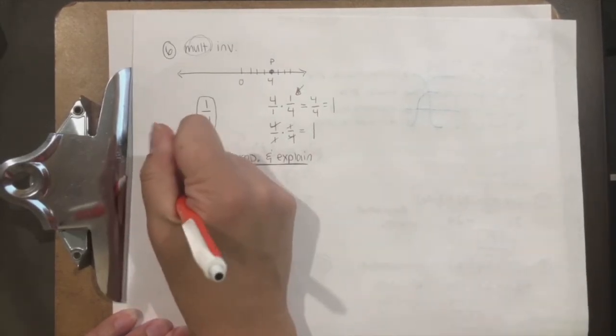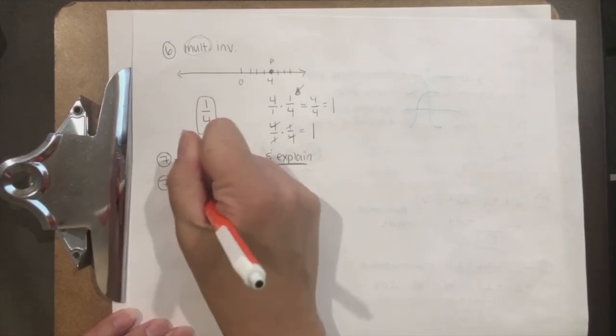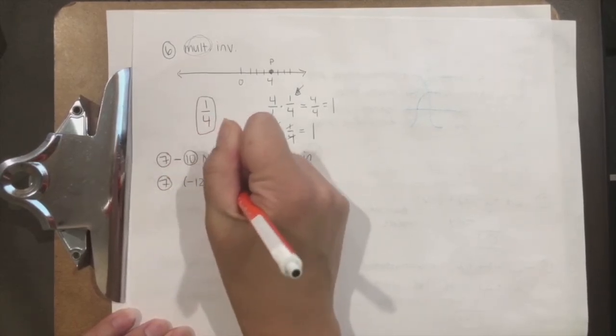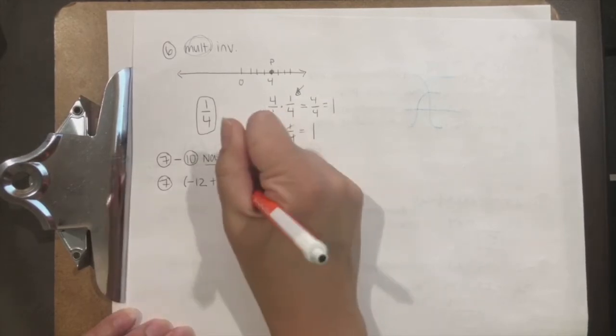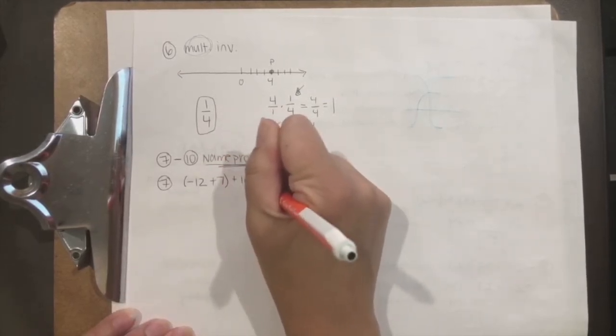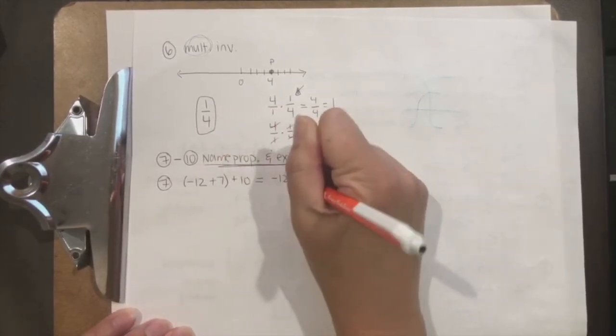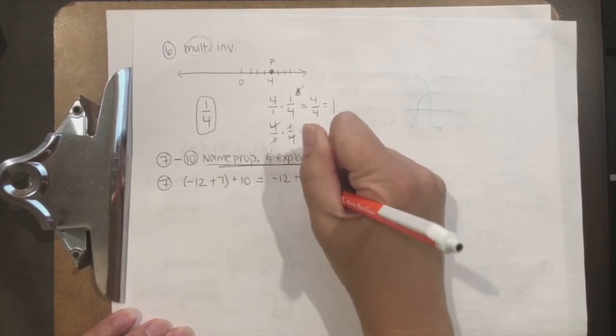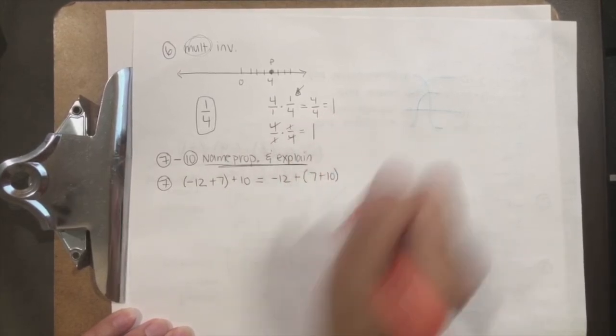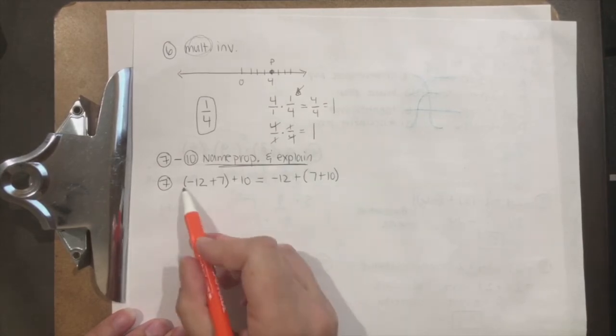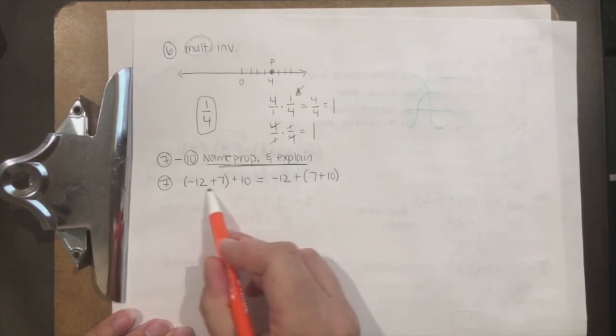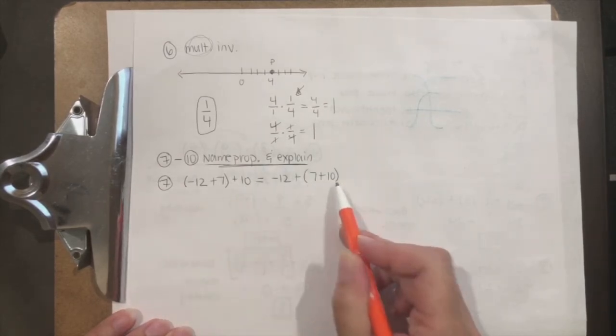So number 7, -12 plus 7 in parentheses plus 10 equals -12 plus parentheses 7 plus 10. Well, the parentheses moved, but the order stayed the same.